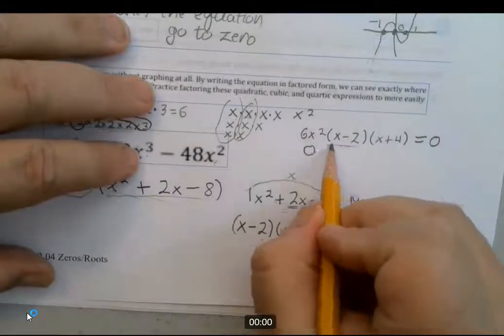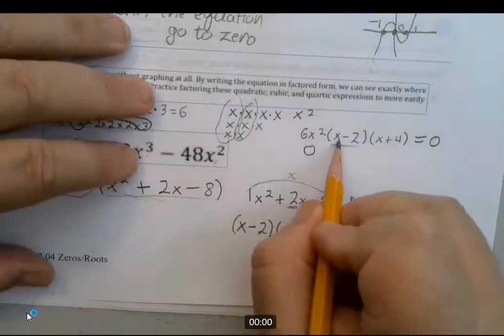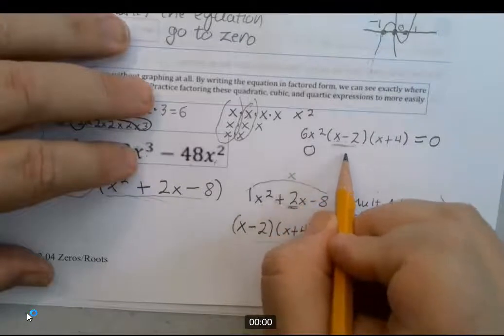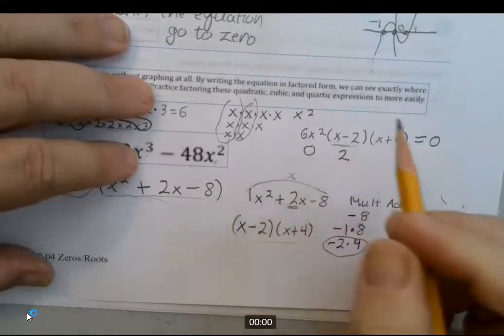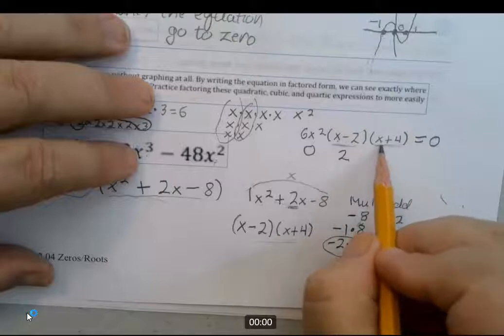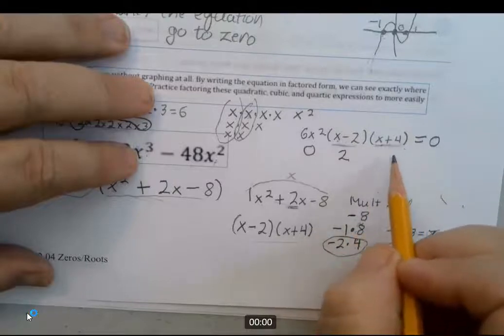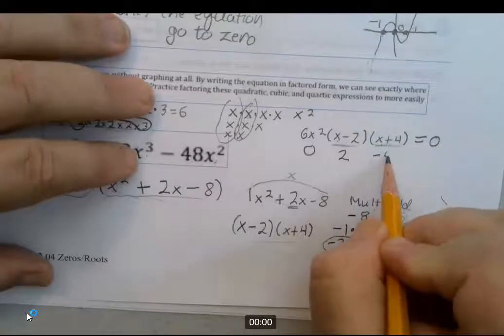What makes this go to 0? What value of x? Well, it's 2. 2 minus 2 is 0, so that's going to be a 2. And what makes this go to 0? What value of x plus 4 would equal 0? That would be negative 4.